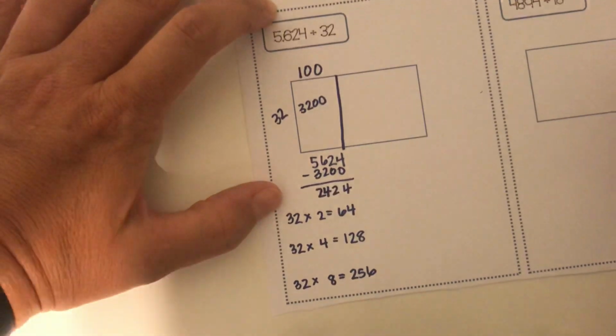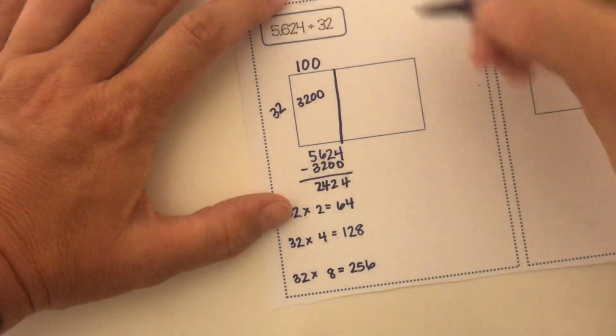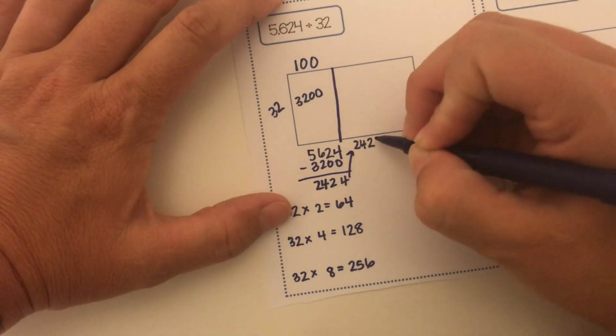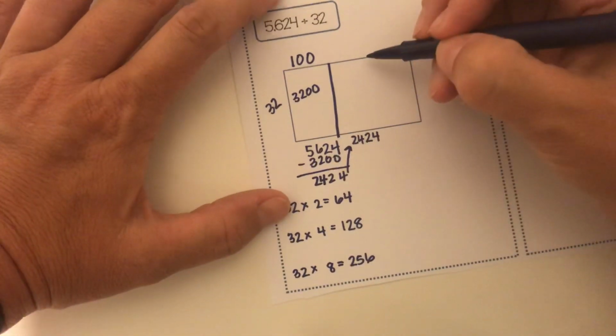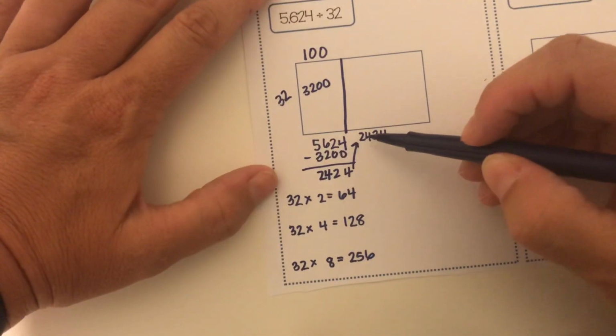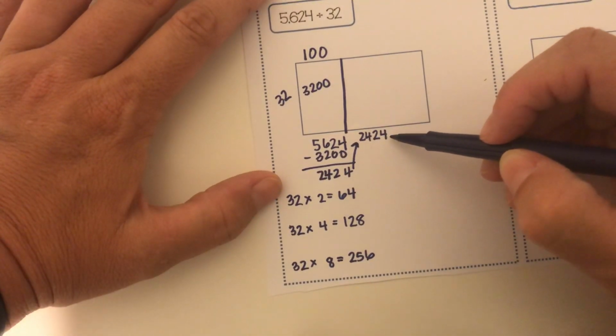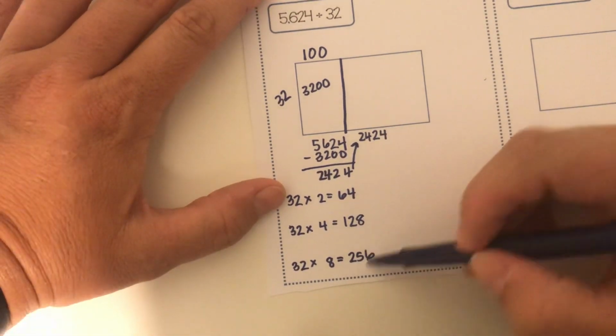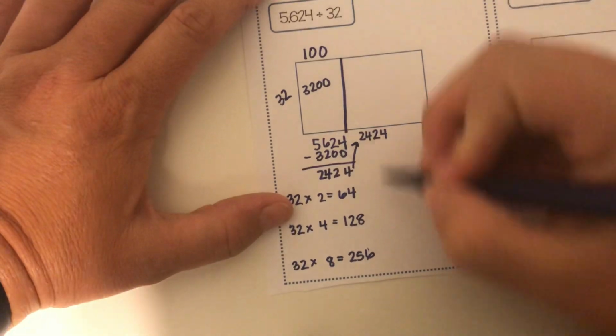And you might come up with a different way. And maybe you didn't start with 100. That's okay. Yours doesn't have to look identical to mine, as long as in the end we get the same answer. That's what our goal is. So now I have this 2,424. And I have these numbers, but I can see that's really close to 256.